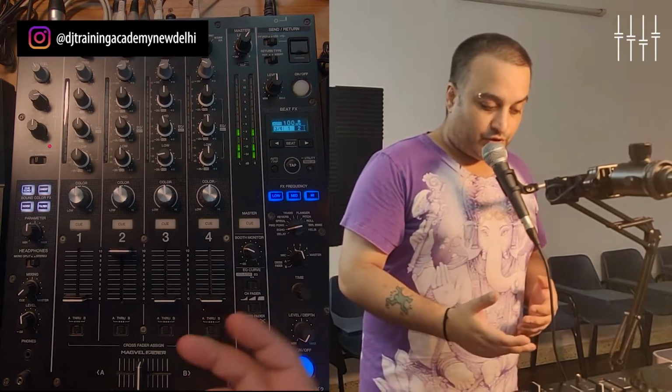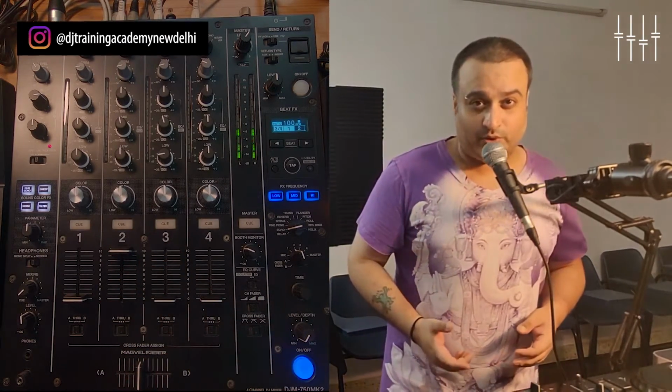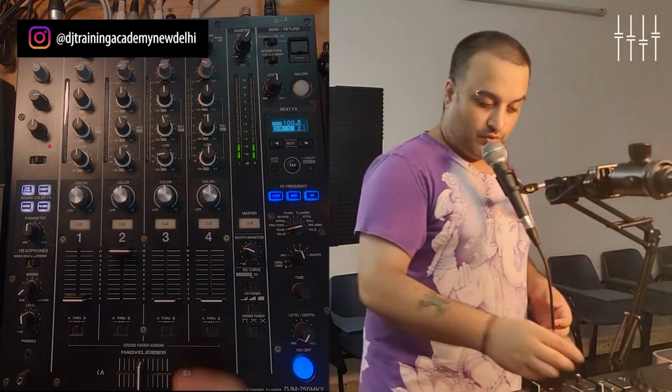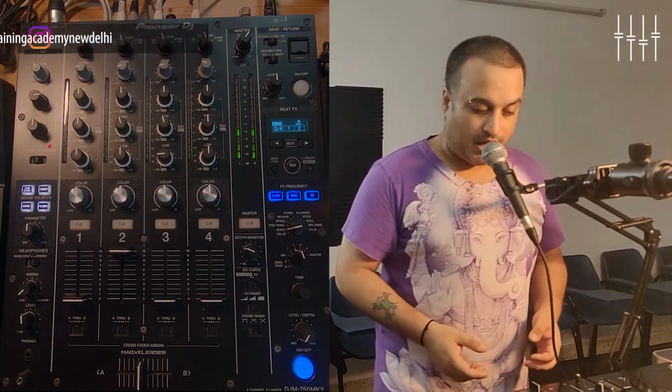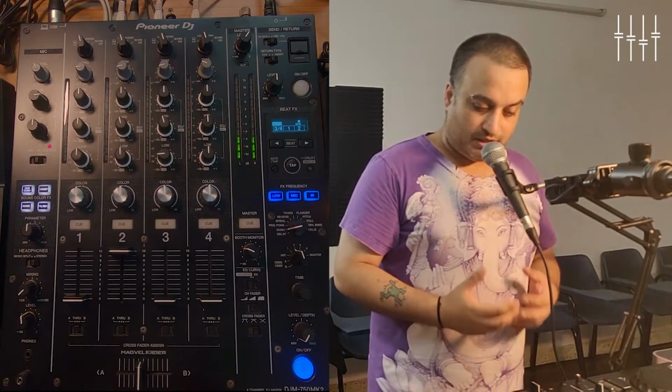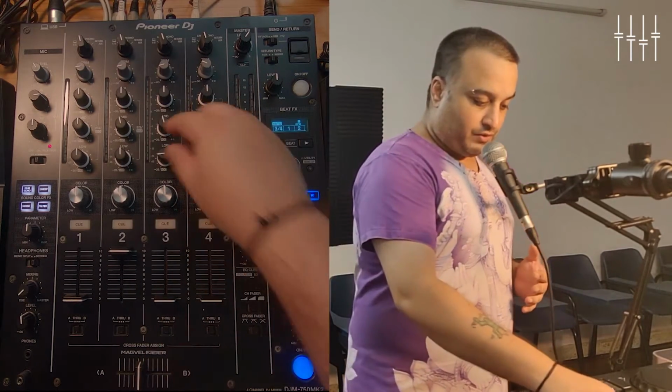So there are many styles of equalizing. There are many styles of doing this transition. Sometimes we do it with the filter. Sometimes we do it with the effects. So the basic fundamental behind equalizing is to maintain the output and maintain the volume. Obviously this is not a quick click process. It definitely comes with lots and lots of experience.